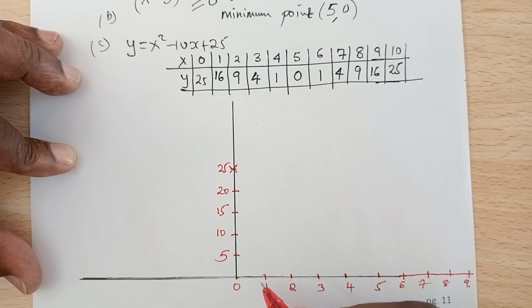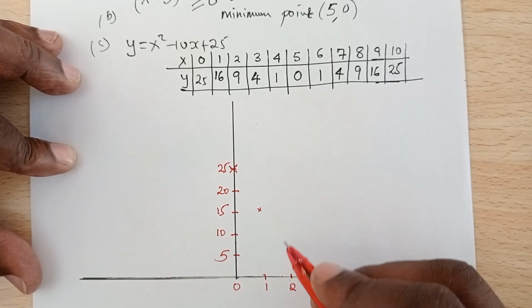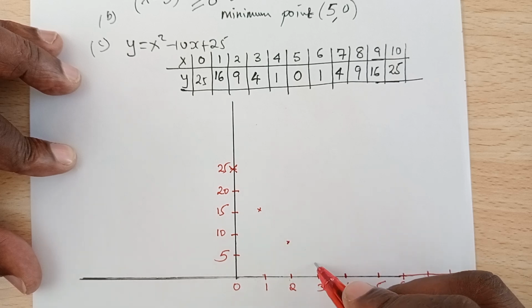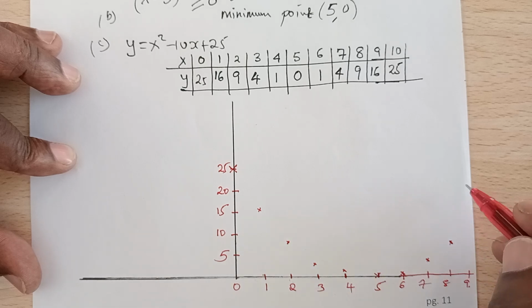When x is 1, we have 16, somewhere there. When x is 2, we have 9, somewhere here. When x is 3, we have 4. When x is 4, we have 1, and 0 at x is 5, and 1 again at 6. When x is 7, we have a 4. When x is 8, we have a 9. When x is 9, we have 16, somewhere here. And when x is 10, then we have 25 up there.